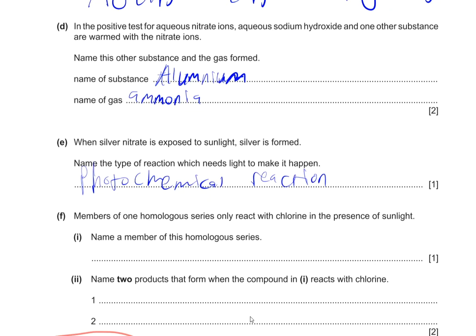Members of two homologous series only react with chlorine in the presence of sunlight. Name a member of this homologous series. So over here we're talking about alkanes in general, because we know that there should be sunlight or UV light to make an alkane react with a chlorine or a halogen.